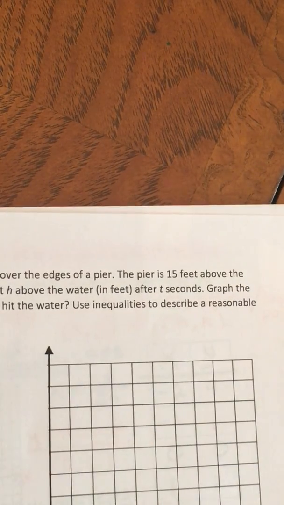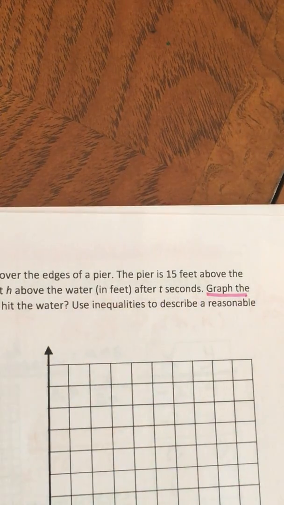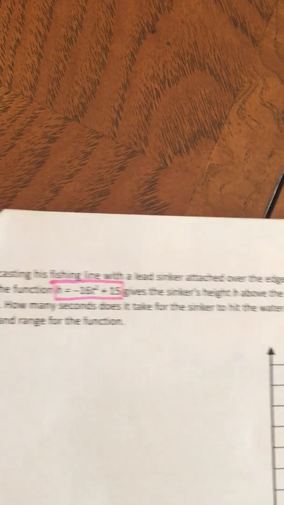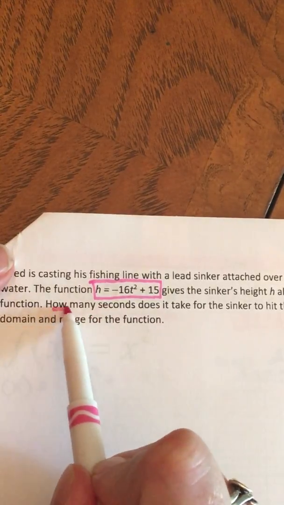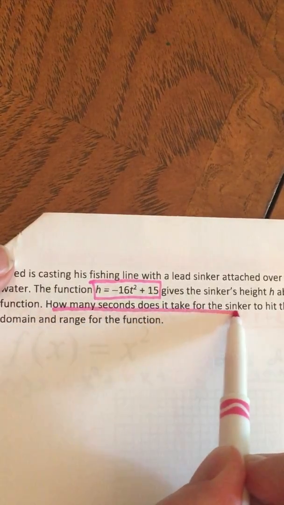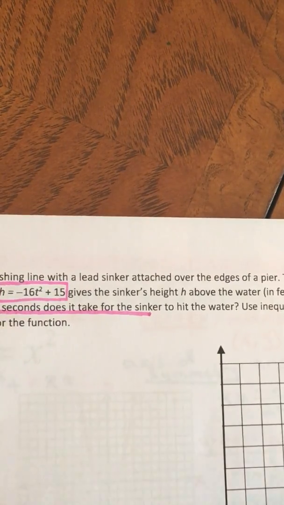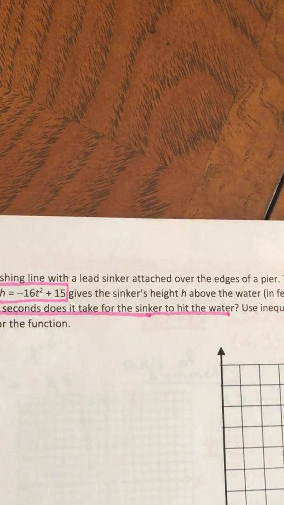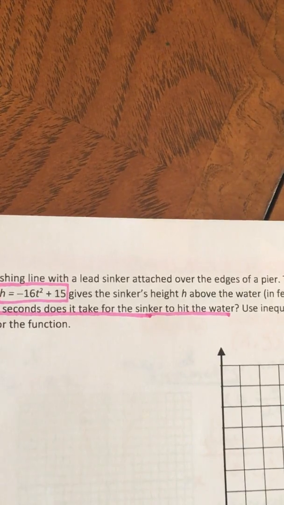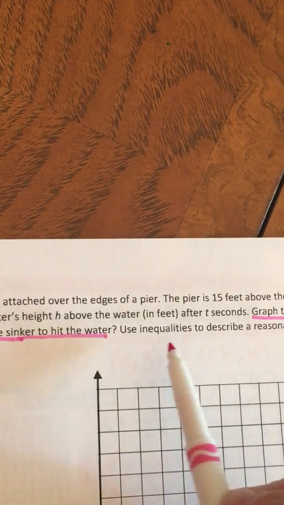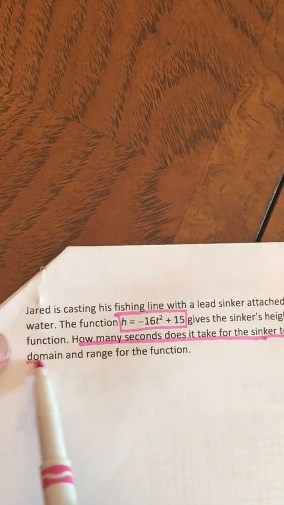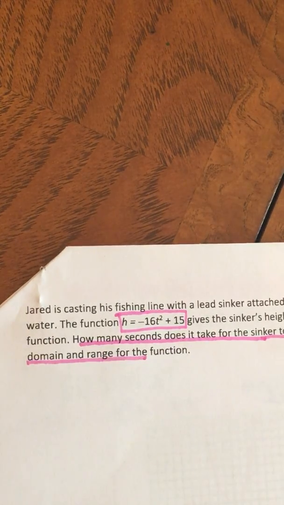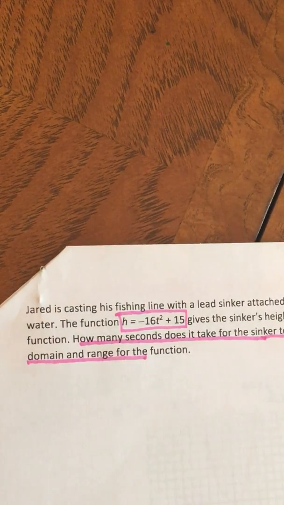Our job is to graph this particular function. We're also going to have to answer a question. After how many seconds does it take for the sinker to hit the water? Oh, and we're going to use inequalities to describe a reasonable domain and range. We haven't talked about domain and range today, so we're going to look at those now.